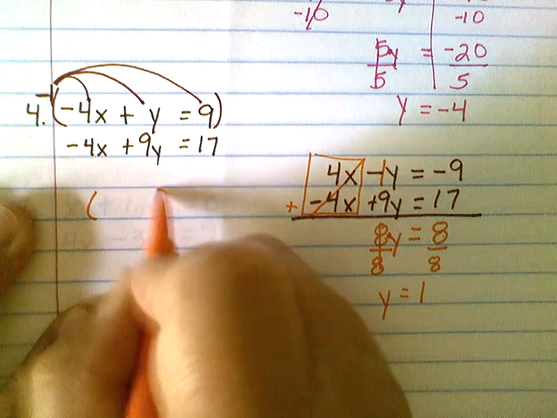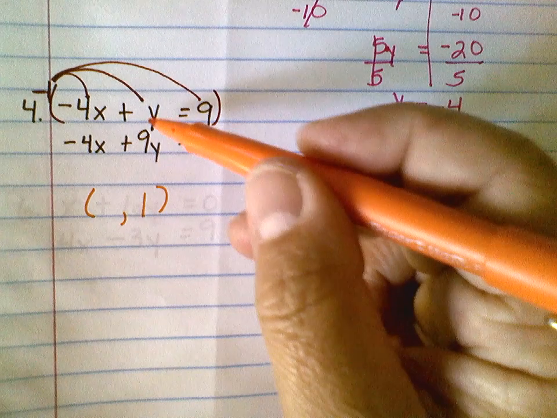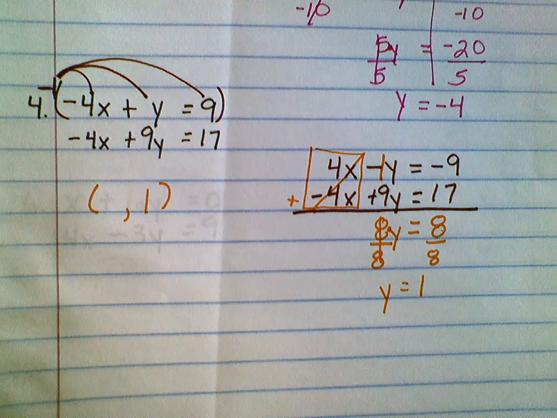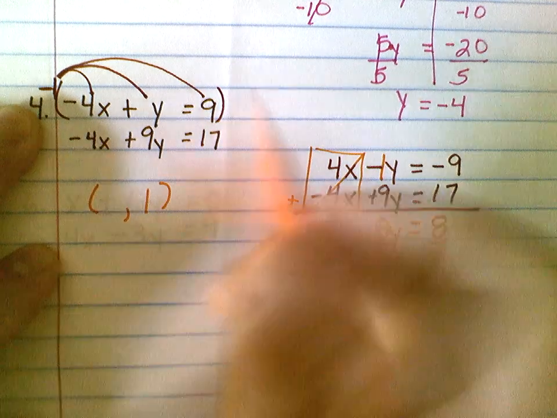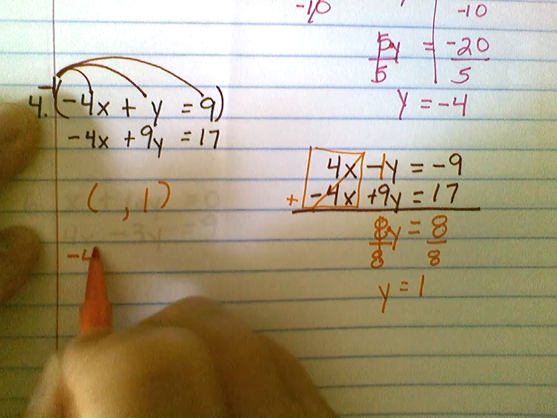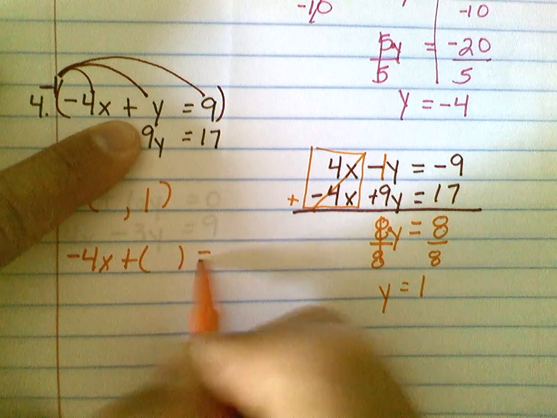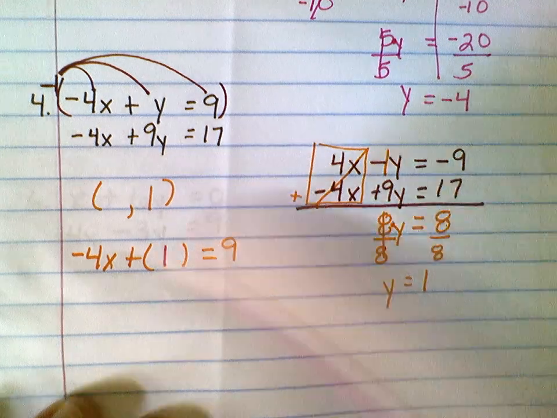So now I have my y value of 1, and I can substitute that here or here to get my x value. I'm going to pick my first equation. It doesn't matter again. So negative 4x plus y equals 9. And I'm substituting the 1 here.